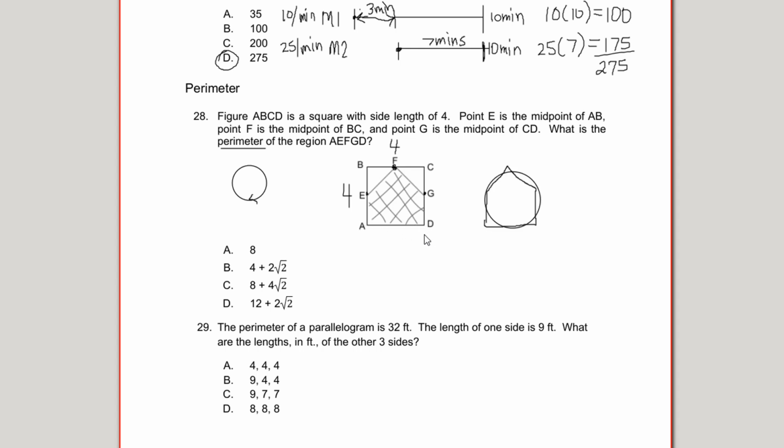Let's look at the things we know for sure. We know that AD is a length of 4. And we know since E and G are midpoints, that from A to E and D to G, that's going to be half of 4, which is 2. So we're at least at 4, 5, 6, 7, 8. So just looking at that alone, if you're quickly trying to do something, you know that you can eliminate A because that is only 8. We still have to take care of EF and FG. So how can we do that?